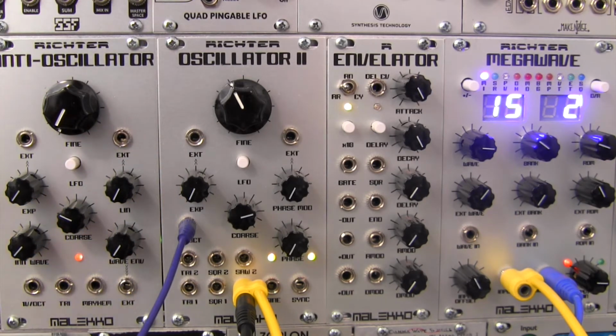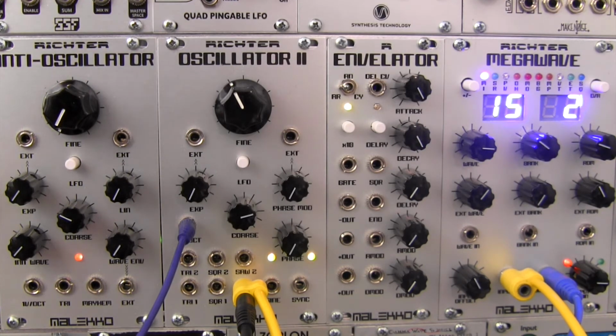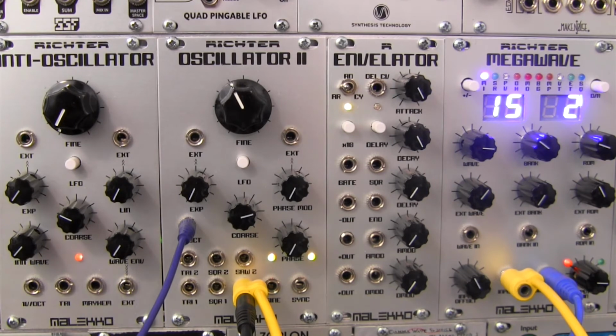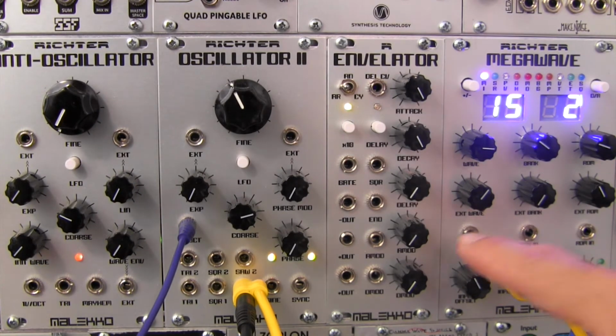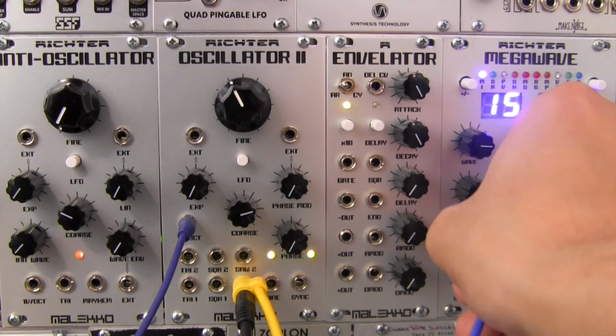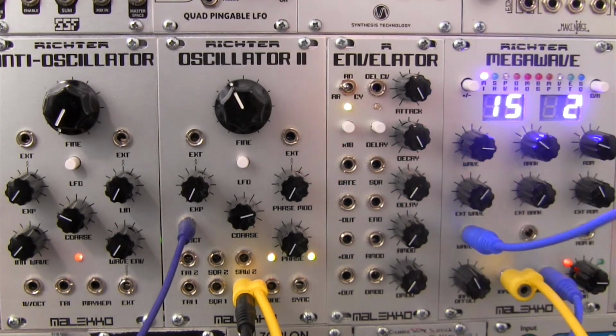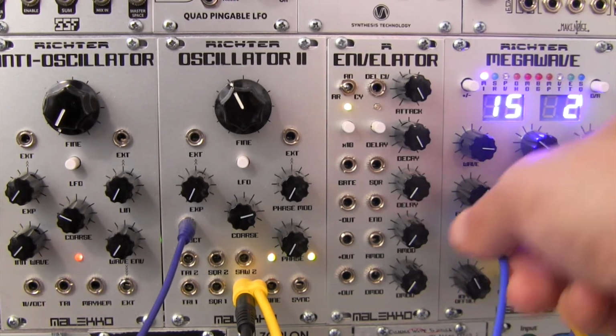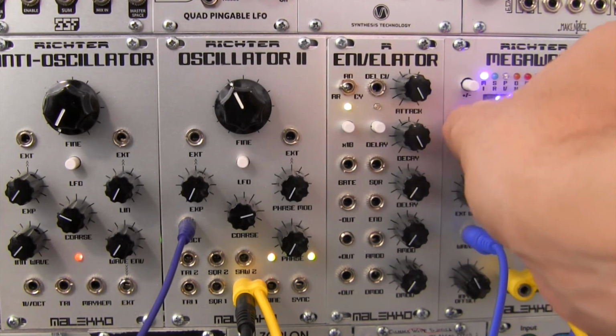I have them multed over here, waiting in the wings, so to speak. I'm just going to patch out of that extra mult into the wave in over here to get it to jump. Let's see, do I have that in correctly? Yes. So let's see if we can get some activity.